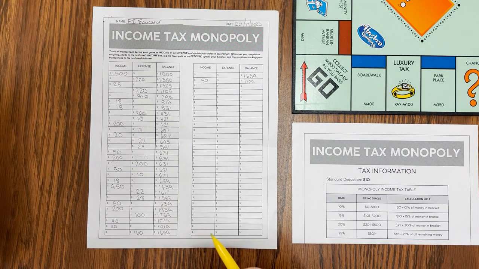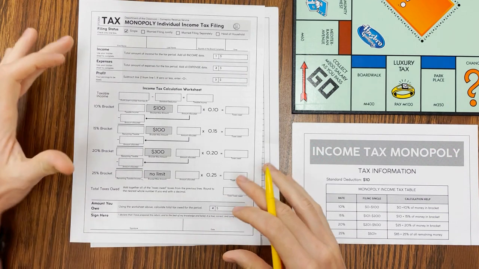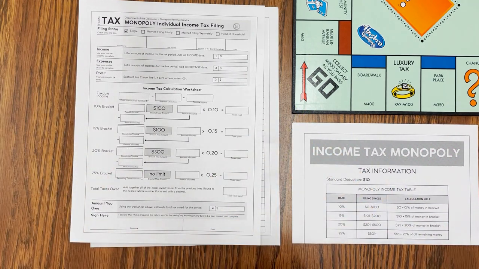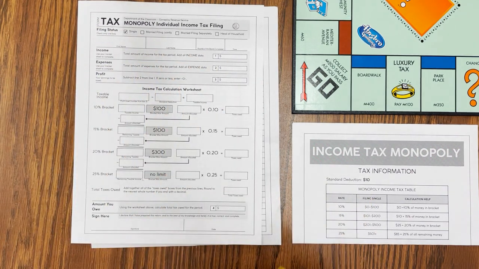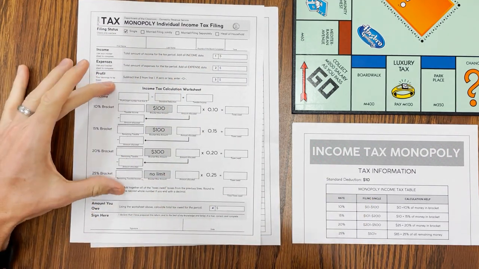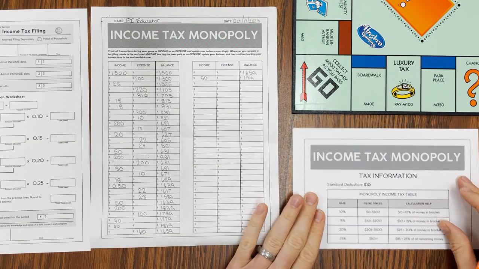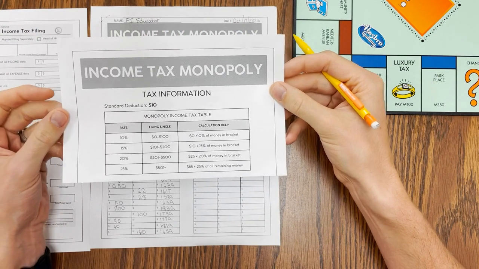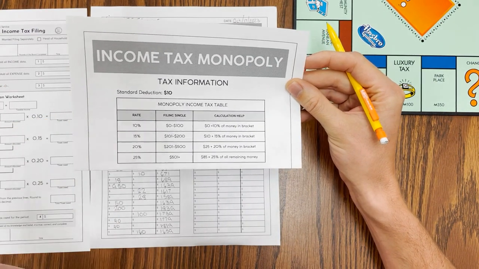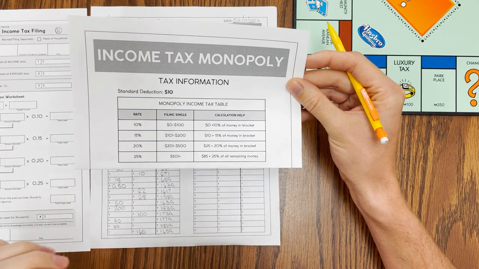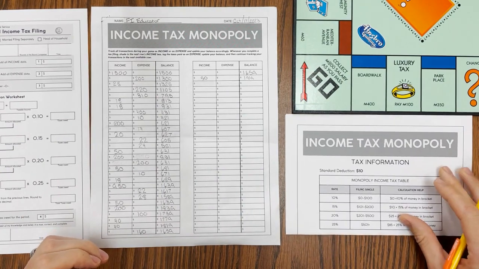You're going to need your income tax filing form, and this is the one that it's a longer form as opposed to a half form, which is for the flat tax one. And it's got places for name, profit, expenses, income, a little calculation worksheet, amount you owe, and then you'll sign at the end. You also need your information sheet. So this is our brackets. And that just means that there are brackets. You fill up the brackets with the amount of money, and the bracket is taxed at a certain percentage. And then you add all of them together to get your total tax amount.